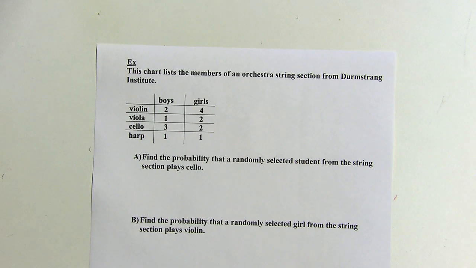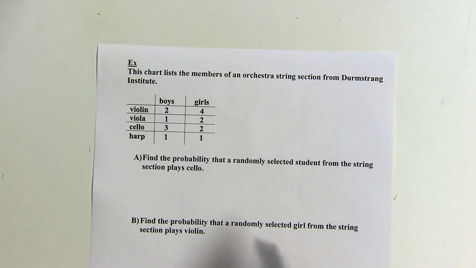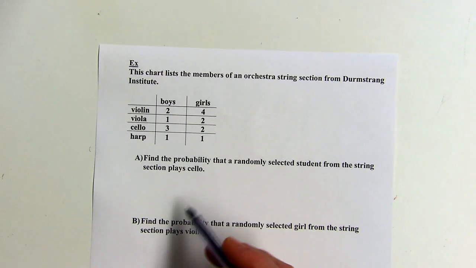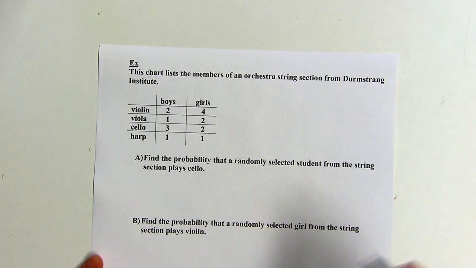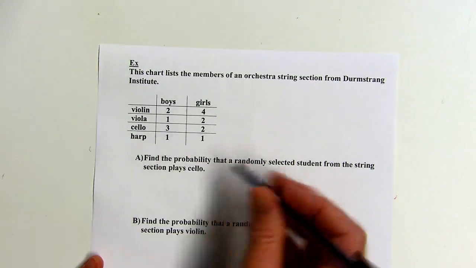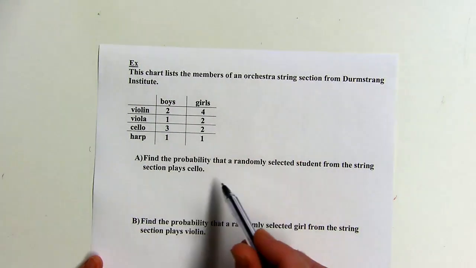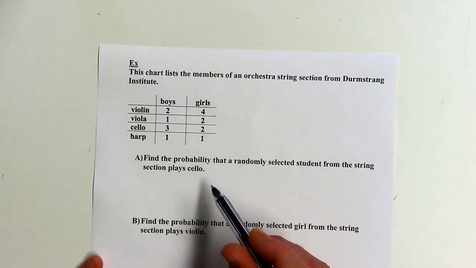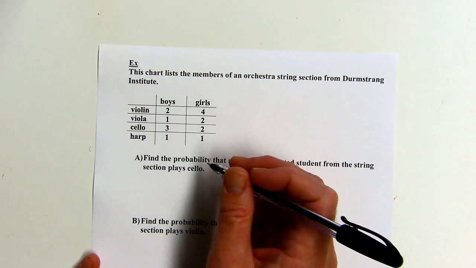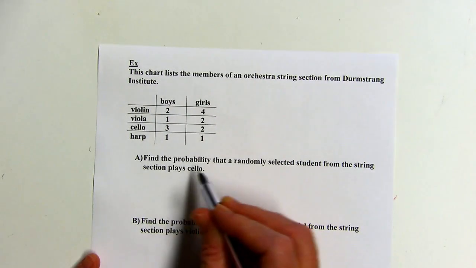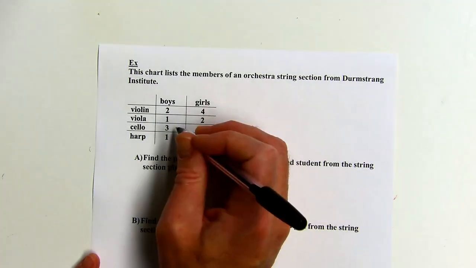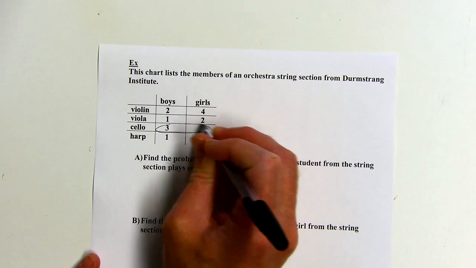Okay, so you can kind of think about this as 2 different events, but when I have a chart like this, I just like to think, well, how many students are going to be in both of those categories, okay? So from the string section, that's everyone, right? So from the string section, the cello players are going to be these 2, right?